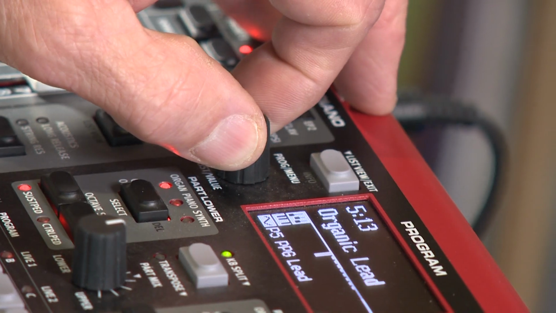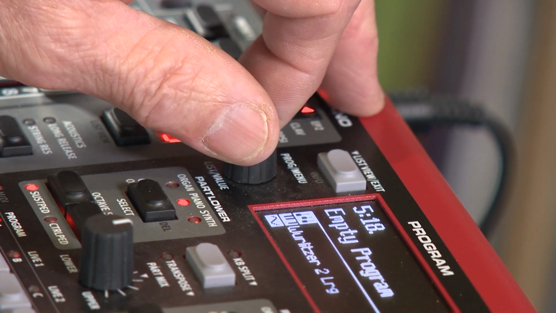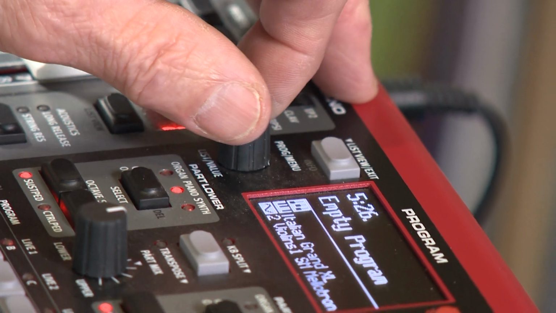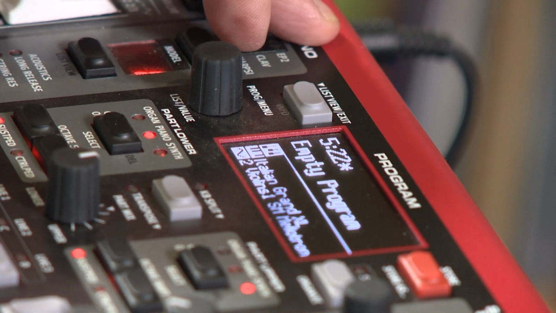Okay, so we're going to start off by creating a program that I'll call Split Point, seeing as that's what we're doing, and create a split point and how you can assign various instruments to either side of that split. So I'm just going to go through on the program menu dial until I get to an empty program. Doesn't matter where it is. That'll be fine. Empty program. I'll rename it and I'll call it Split Point.